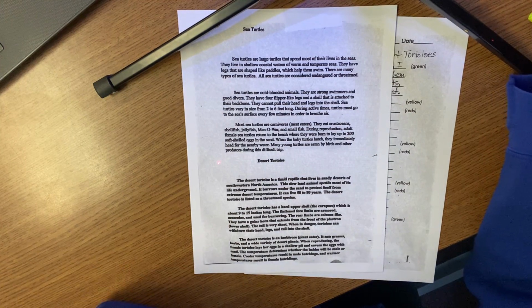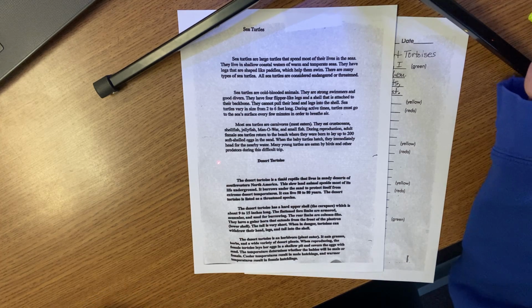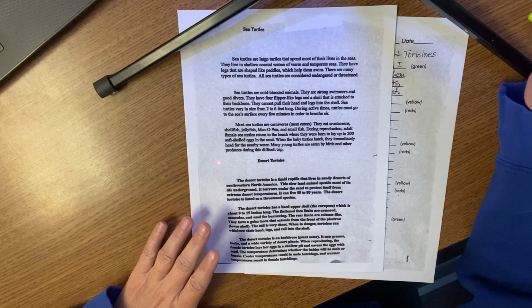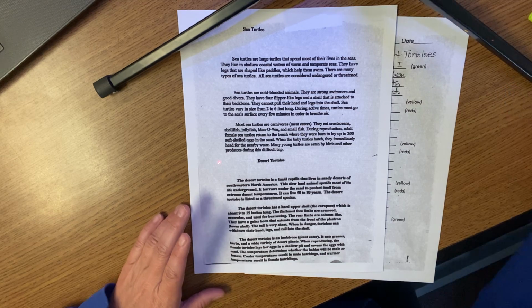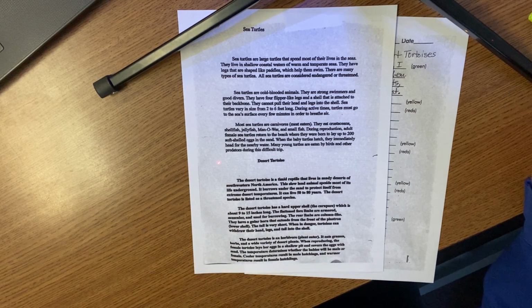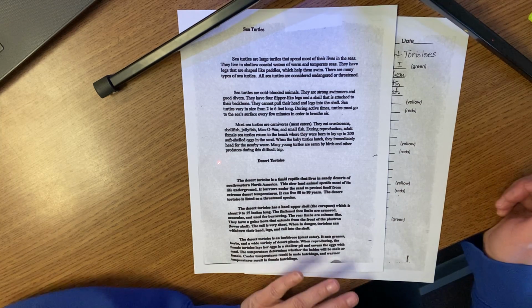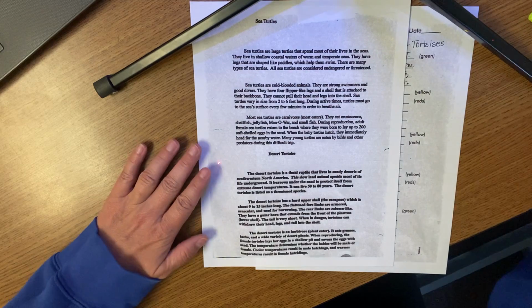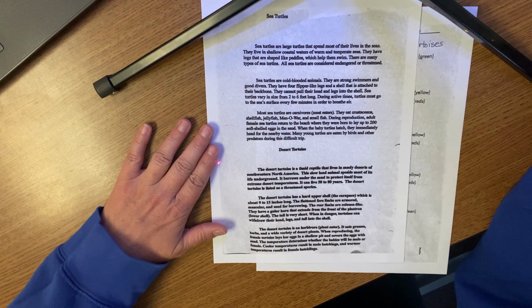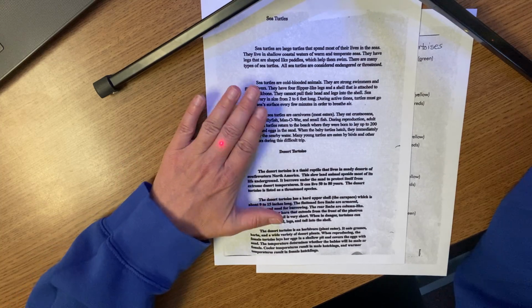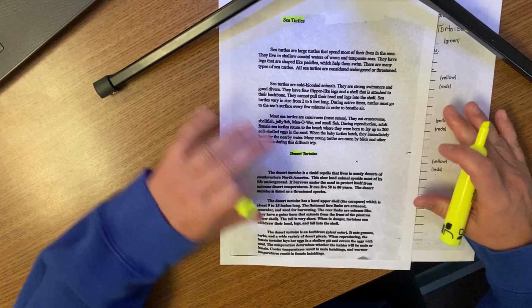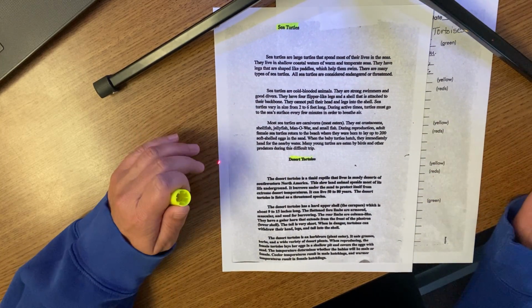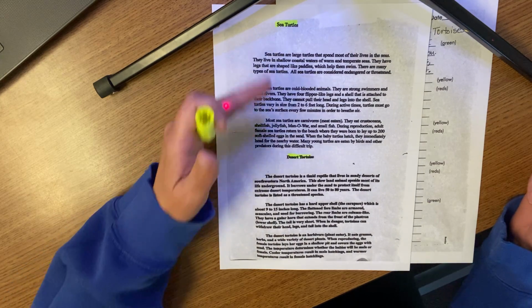Good morning. So this morning you guys are going to work on what's called a contrasting writing. It is where you're writing the differences between two topics, and this is the last piece of informative writing that you guys are going to do before you move on to opinion writing after spring break. So when you're doing a contrast piece of writing, you'll have two different sources that you're looking at. In this case, the reading that you have is sea turtles and the desert tortoise. Okay, so you're gonna find the differences between the two.